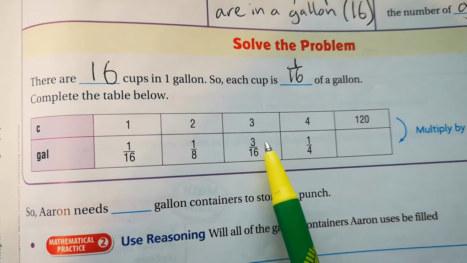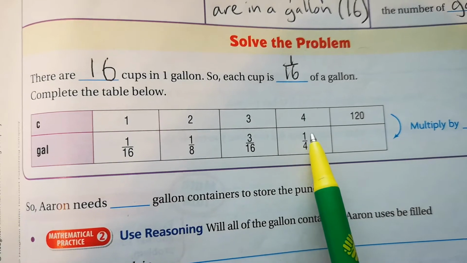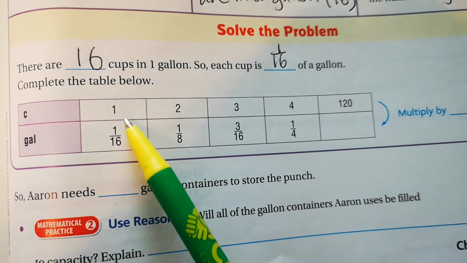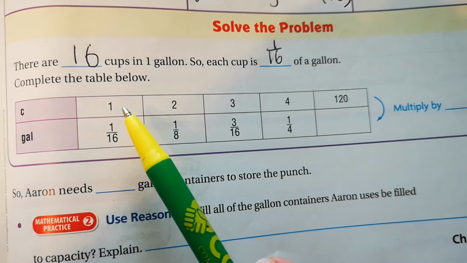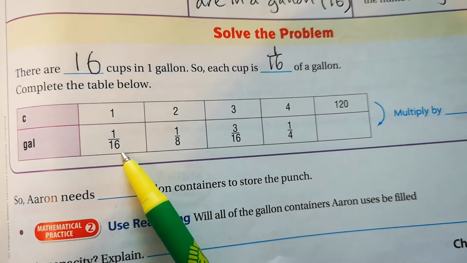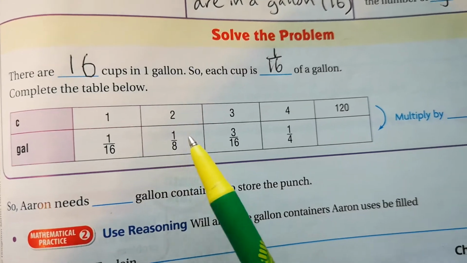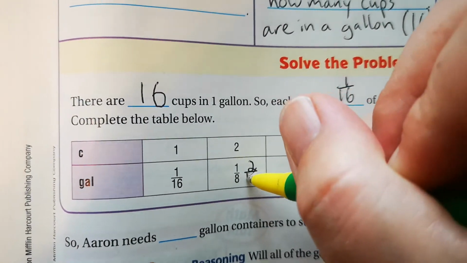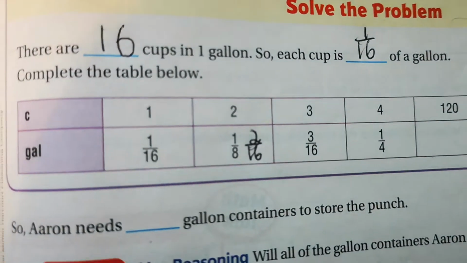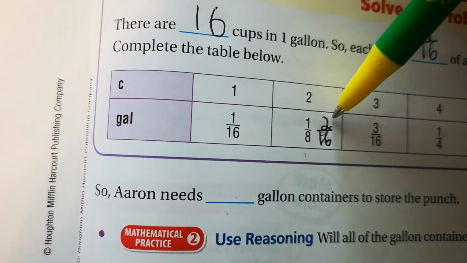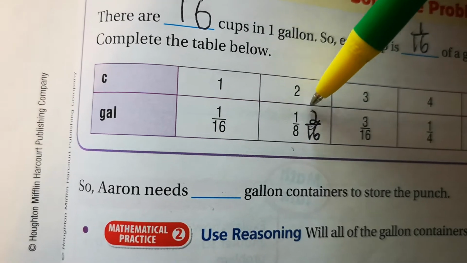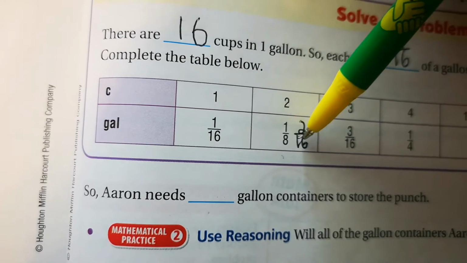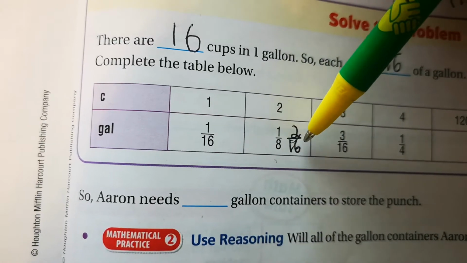How does that relate to gallons? 1/16, 1/8, 3/16, 1/4. You may be wondering, I understand 1/16 because there's 16 cups in a gallon, but where does 1/8 come from? Well, if you remember, the equivalent fraction of 1/8 is 2/16. So all they did was simplify. If I have 2 cups, that means I have 2 parts of a gallon, and the gallon is split up into 16 parts.